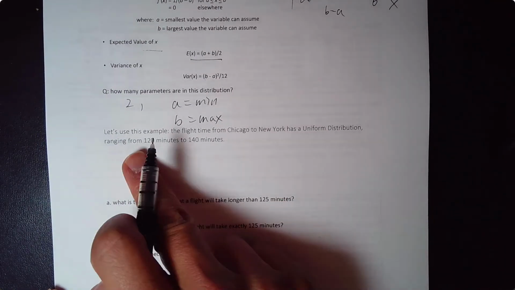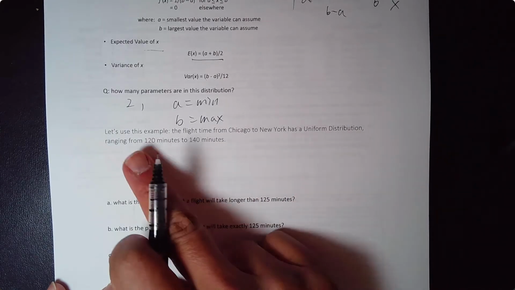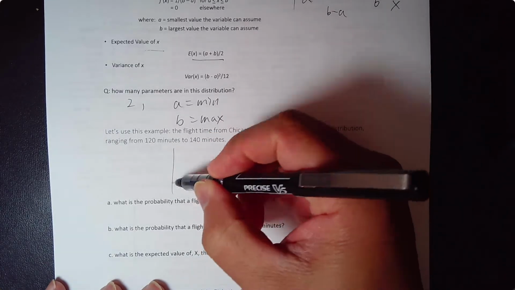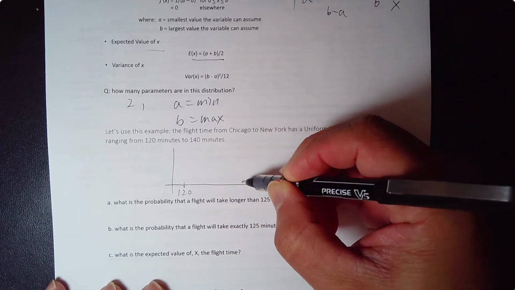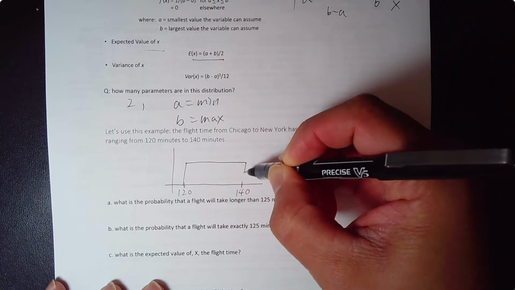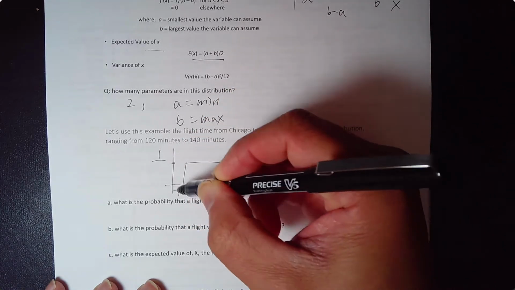How many parameters are in this distribution? Whenever we say parameters in a distribution, what we're really saying is what defines the distribution. In this case, we have two parameters. A is the minimum value and B is the maximum value. So let's do an example so we can understand it a little bit better.